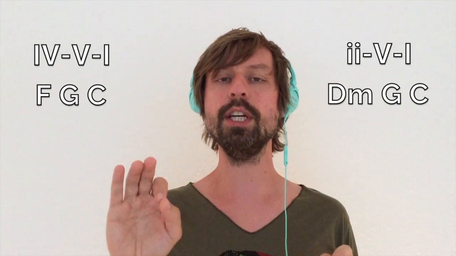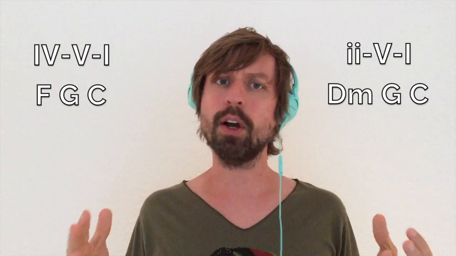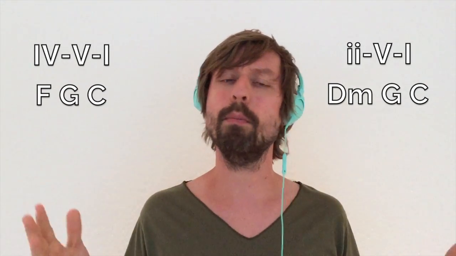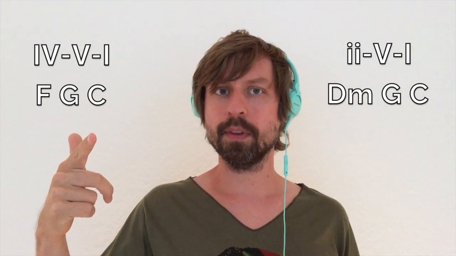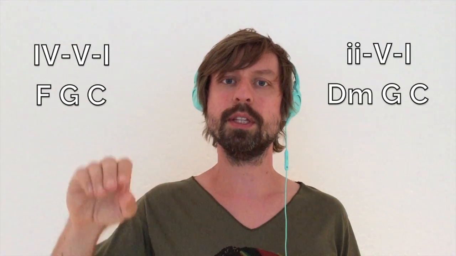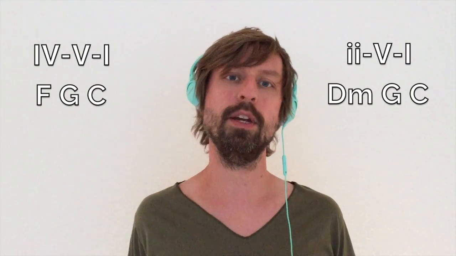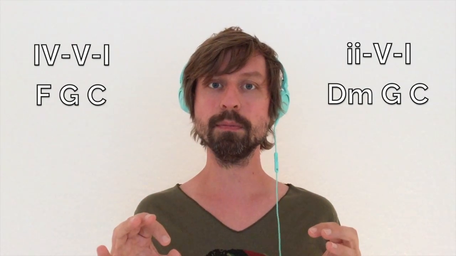The second one is the 2-5-1 progression, or D minor, G to C in our example key of C major. This is a very common cadence in jazz music, but also in pop music, in any kind of music. It's pretty similar to the first classic cadence. It's just that you substitute the first chord with its relative minor chord. So you substitute the D minor for the F major, and that's it. So we'll keep these 2 cadences in mind.